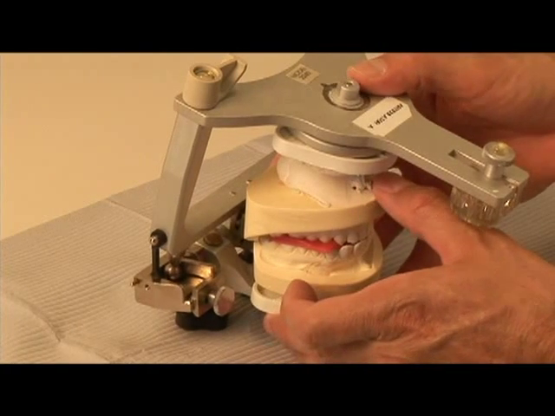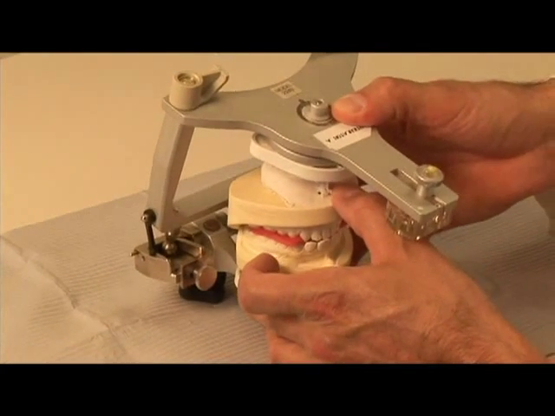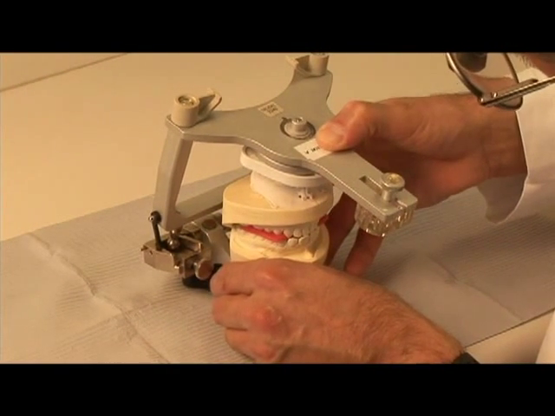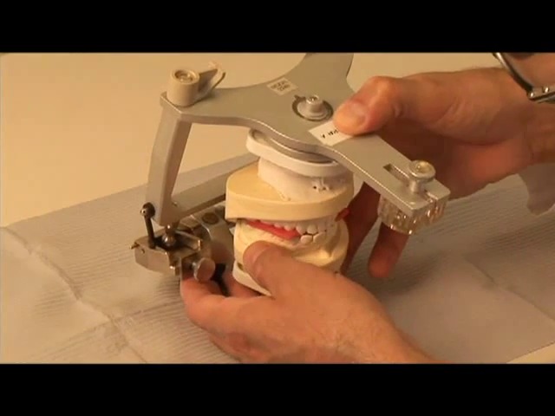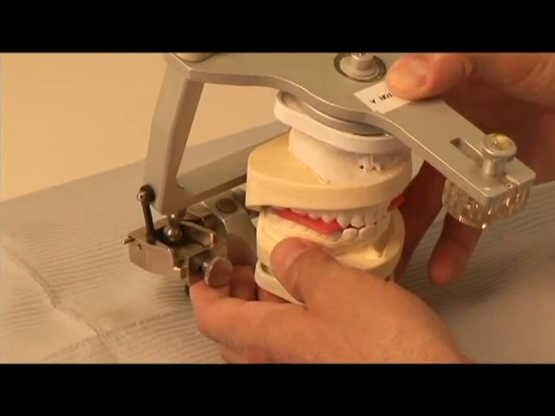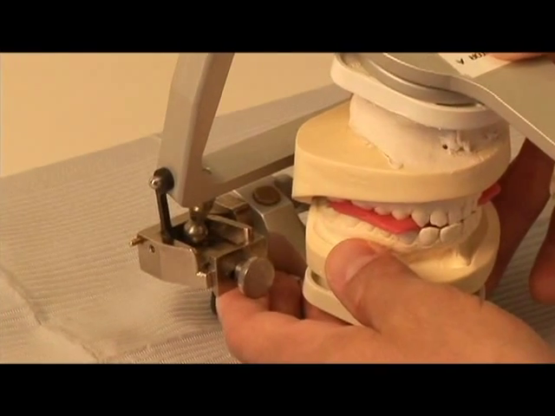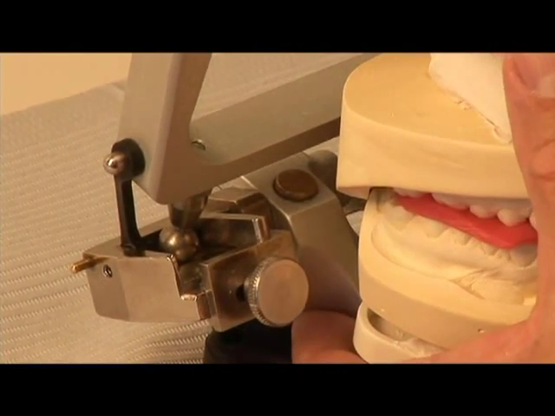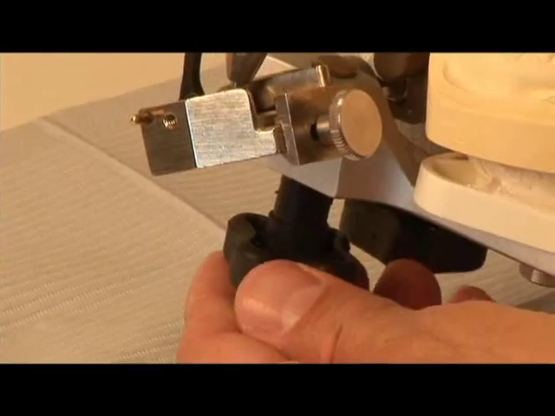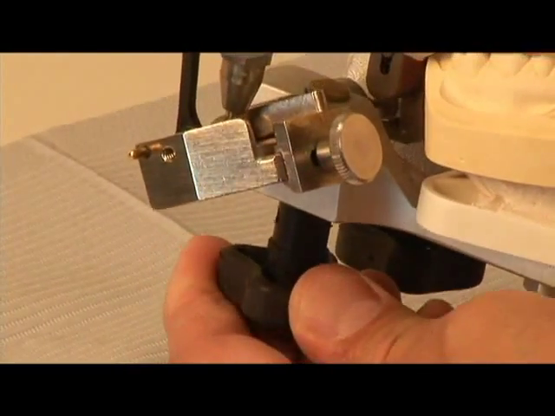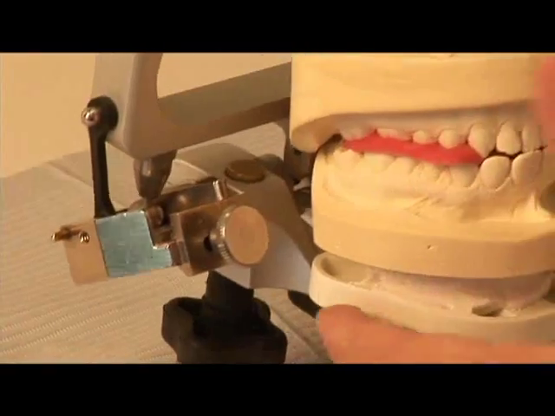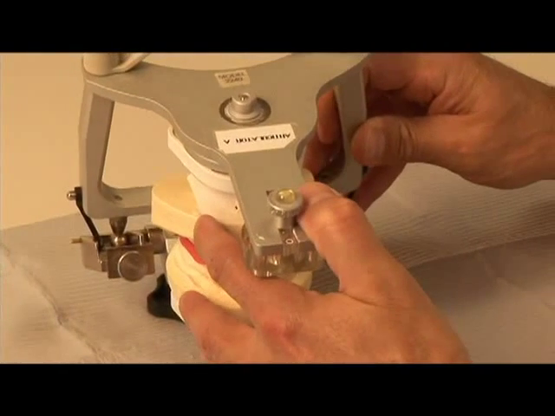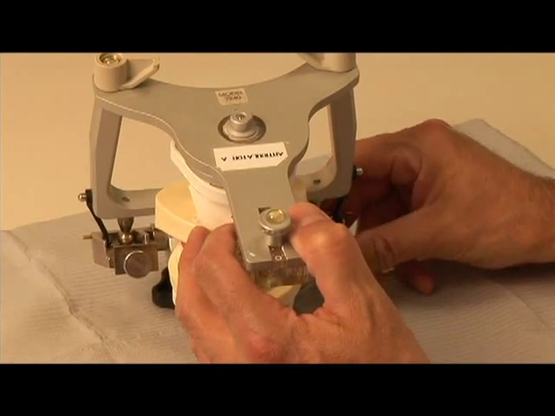Make sure that the protrusive record is fully seated, then check for space between the superior wall and the condylar element. If space is present, carefully rotate the condylar guide element up until it touches the condylar ball. It is recommended that you do this by both tactile and visual observation. Tighten the clamp knob on that side. Perform the same procedure on the opposite side and then tighten the clamp knob screw on that side as well.